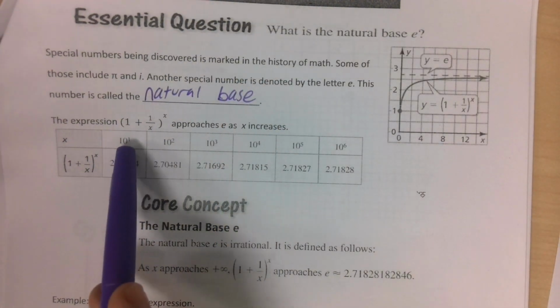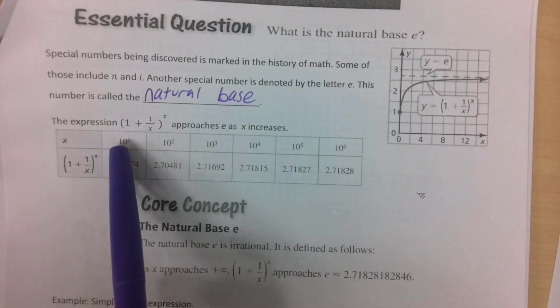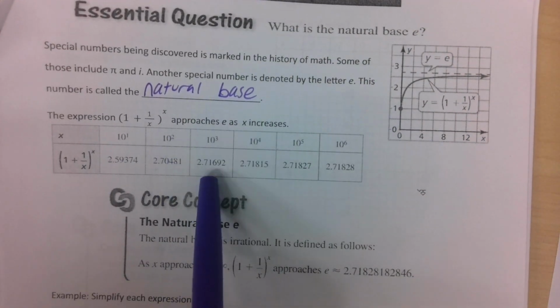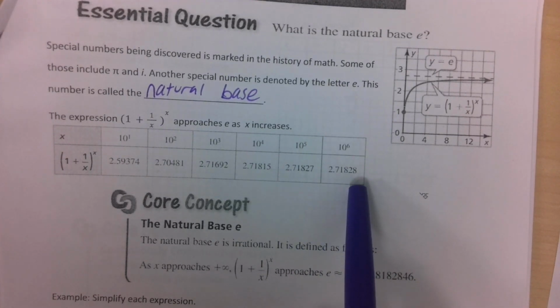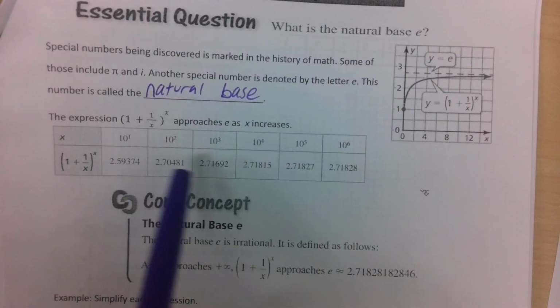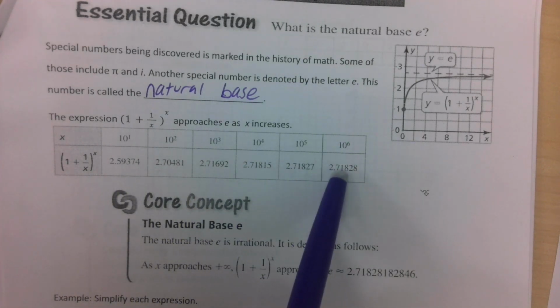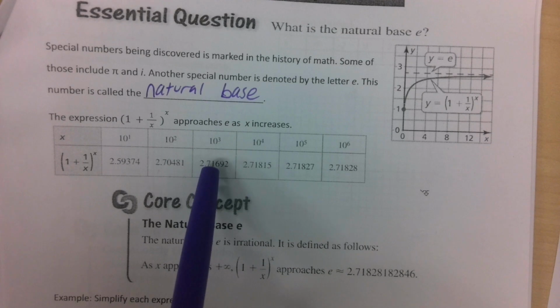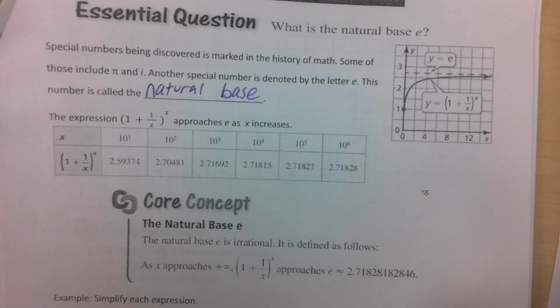Well, here x is 10, so this is like a compound interest account compounding 10 times a year. 100 times a year, 1,000, 10,000, 100,000, million. It turns out we're getting really close to a certain number. It looks like it goes 2.7182-ish.